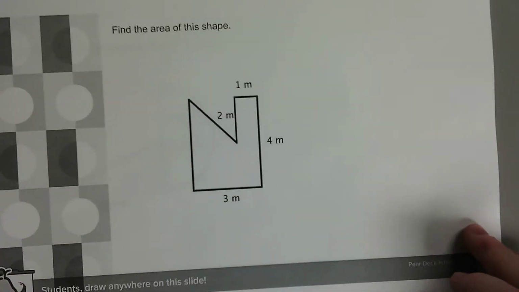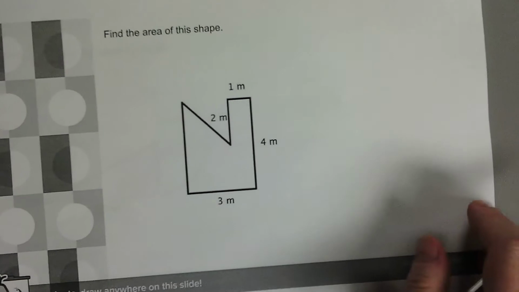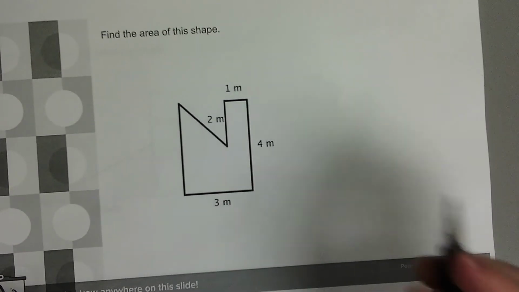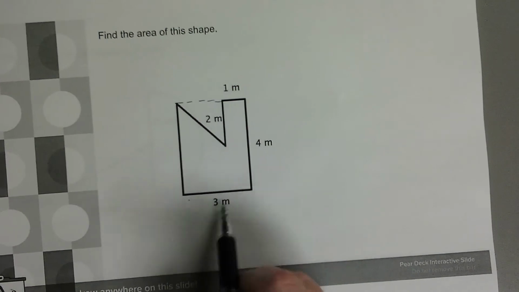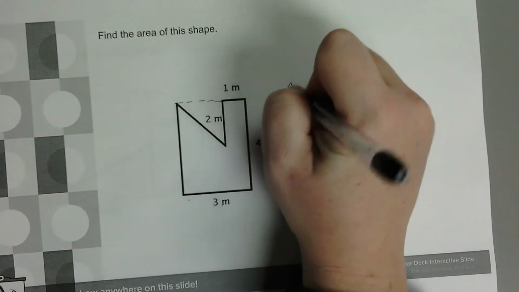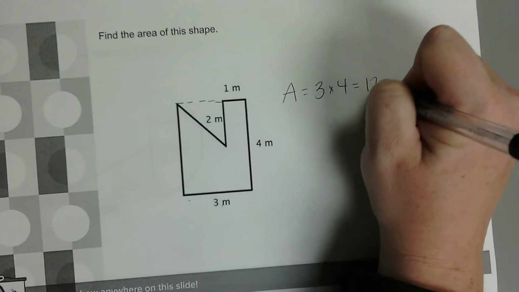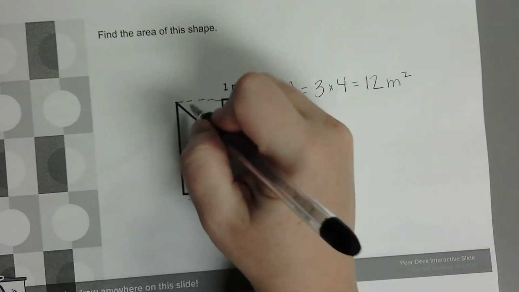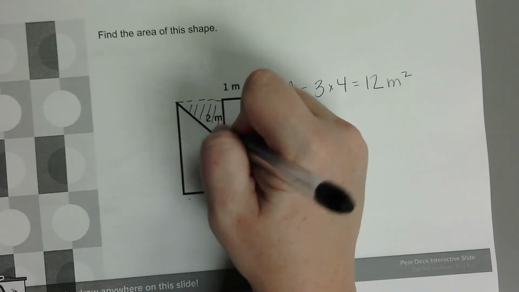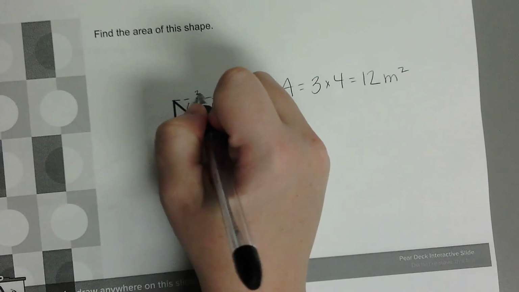Find the area of the shape. Okay. There's a couple different ways you can do it. I'm going to find the area of the full shape. So area would be 3 times 4, giving us 12 meters squared. But I need to take this away. If this length is 1, this is 2.